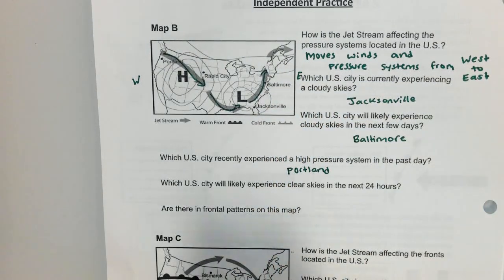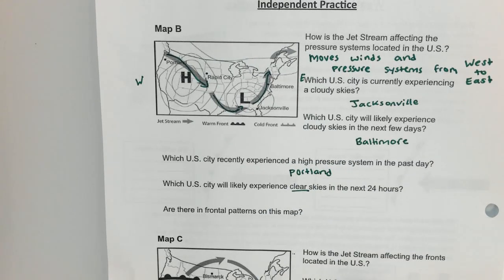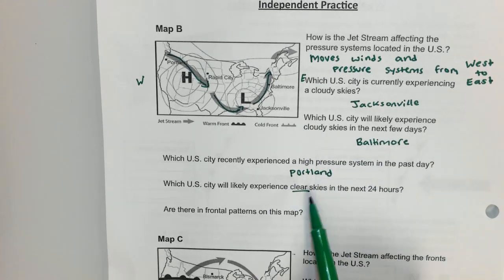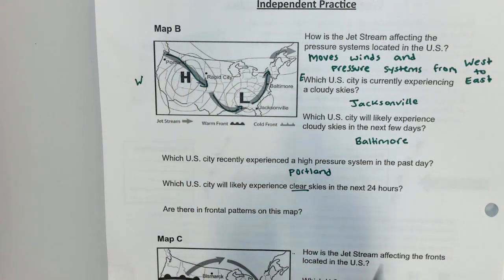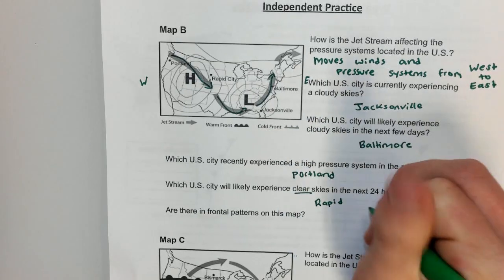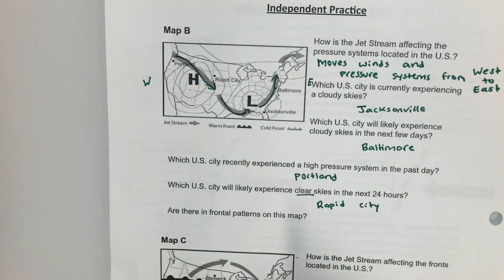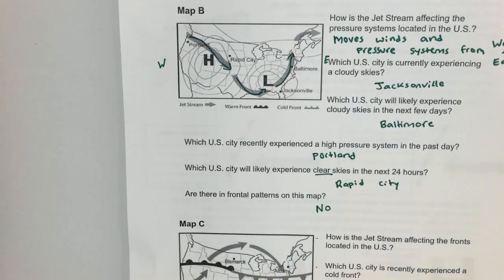A U.S. city that's going to have clear skies in the next 24 hours is somewhere where the high pressure system is going to move, because high pressure systems correlate with clear skies. So in this case, that's Rapid City. And then it asks, are there any frontal patterns on this map? Well, we don't see any warm fronts or cold fronts, so the answer is no.